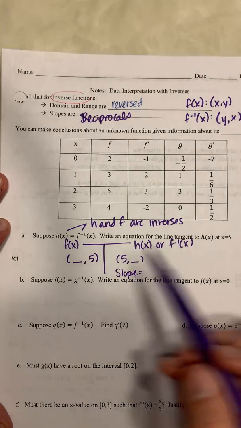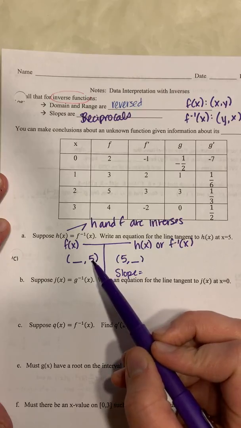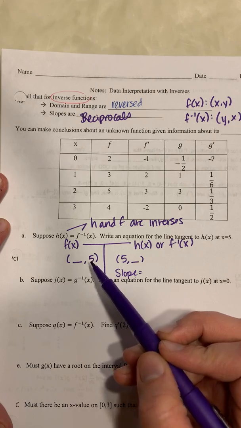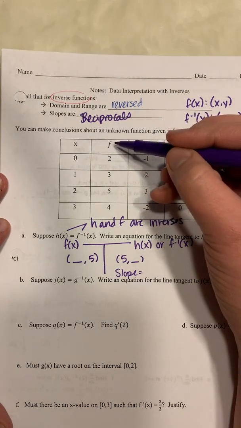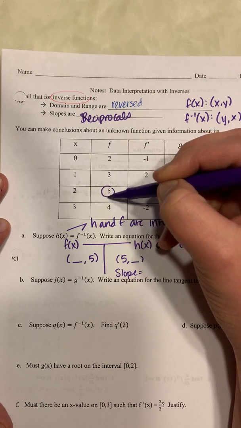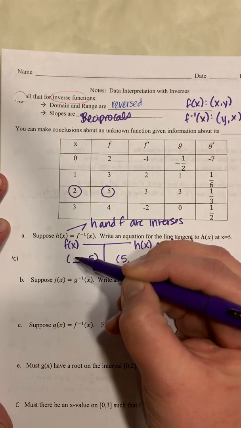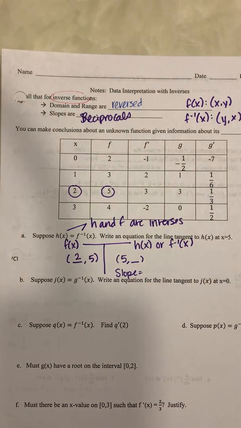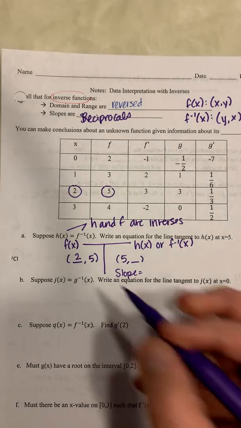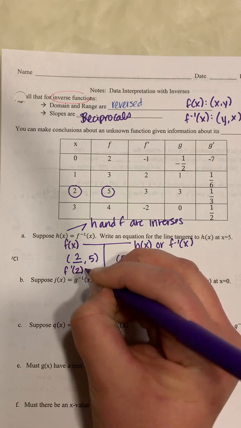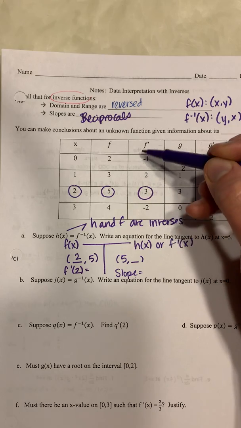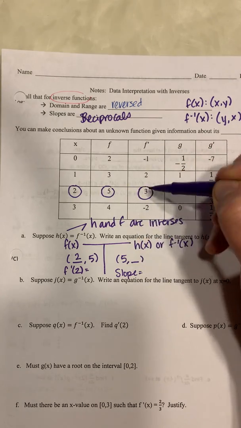So from there, I'm going to look in my f table for 5, but I'm not going to look for it in the x column. For f, remember that 5 is actually the y value. If I come down my f column here, I notice that 5 happens here as my y or f value and then 2 as my x. Now, remember the relationship between the slopes is that they are reciprocals. So I need to know the slope at 2. Well, then I'm going to look at f prime. I come down to 2, which is right here, and I can see that f prime of 2 is 3.